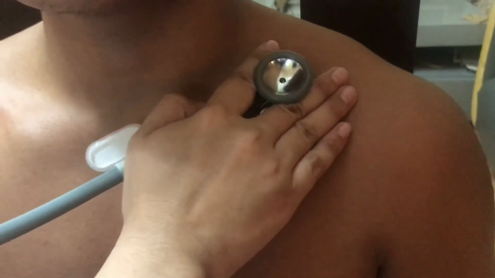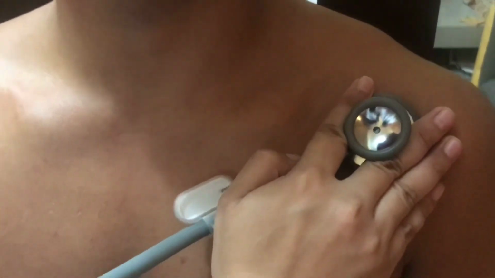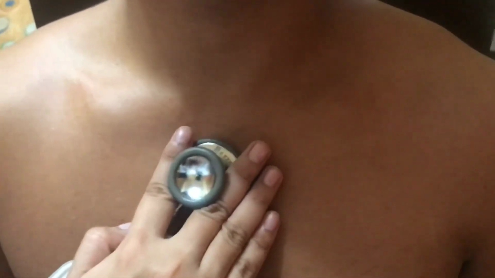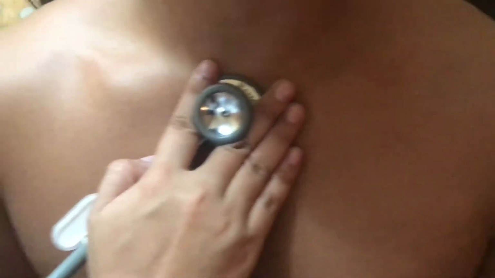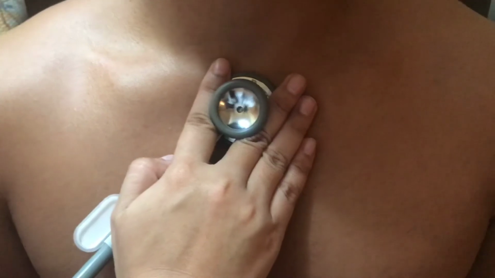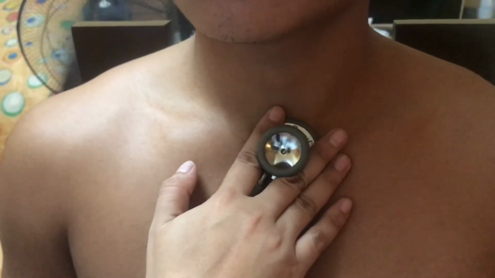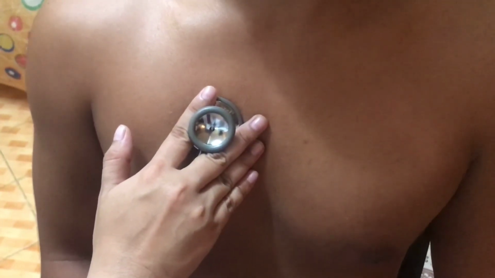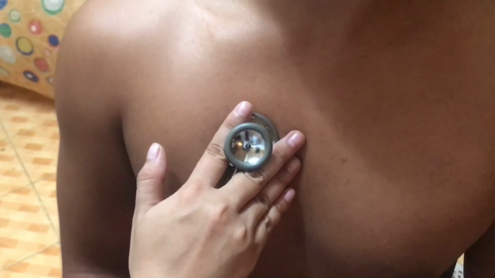Then, auscultate over the patient's lungs with the diaphragm. Listen for tracheal sounds over the trachea. These are high pitch and harsh. You should hear bronchovesicular sounds laterally and over the bronchi and the angle of Louis. Expect vesicular sounds over most of the anterior thorax and the periphery.